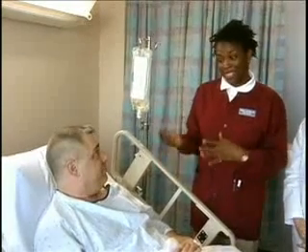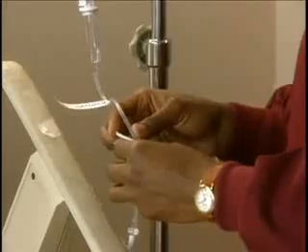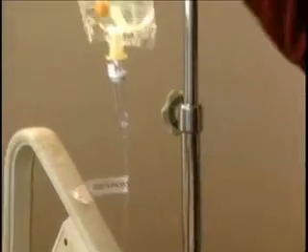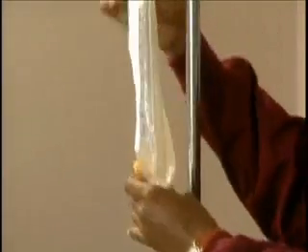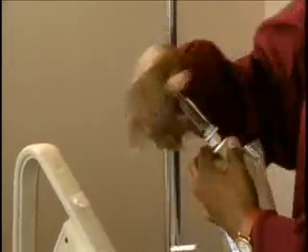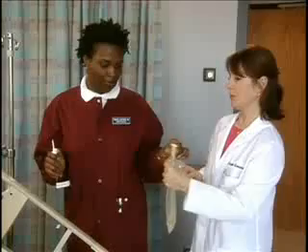Okay, so now I'm just going to change the solution. First, I close the clamp on the administration set tubing. Take the container that was hanging from the IV stand and invert it. Good. Now remove the spike from the old bag. Be careful not to touch it. Okay. There you go.